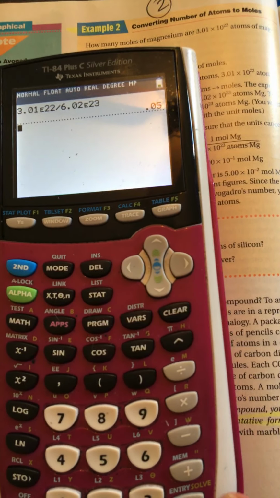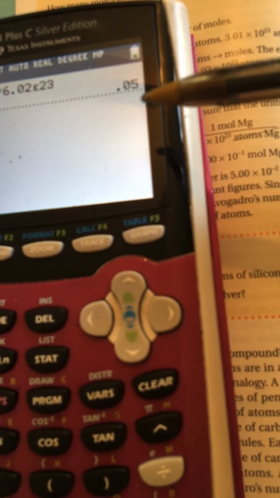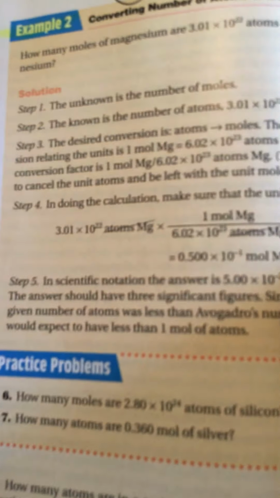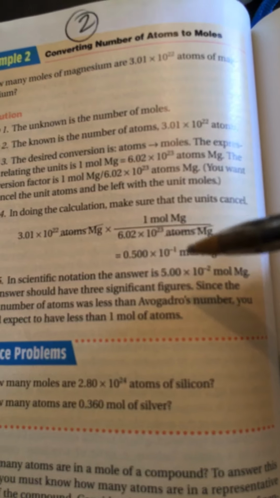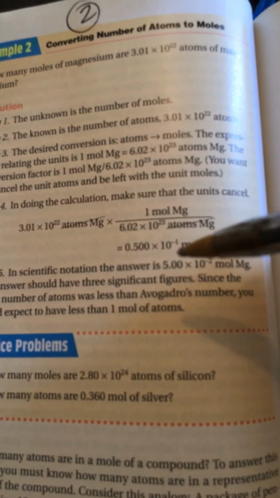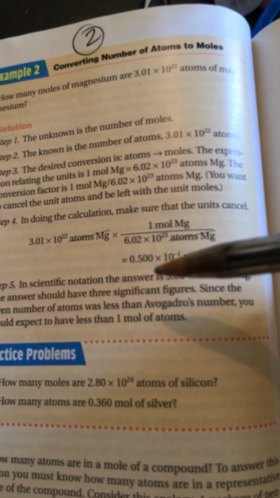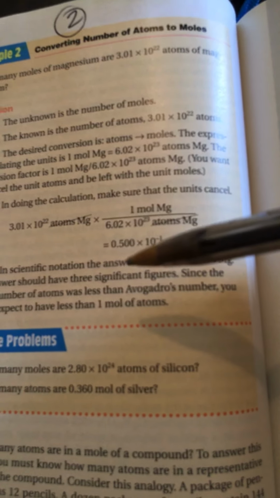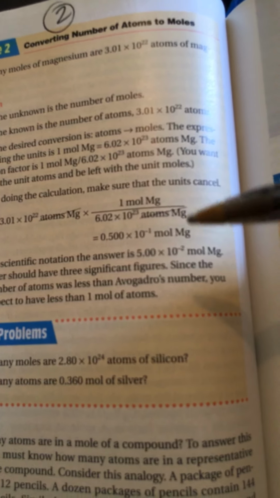So I hit enter, and there it is, 0.05. So 0.05 moles, because atoms cancel out and I'm left with moles. Now your book weirdly put it in scientific notation, but not even correct scientific notation. Correct scientific notation would be 5 times 10 to the negative 2, but they did change it to 0.5 times 10 to the negative 1.